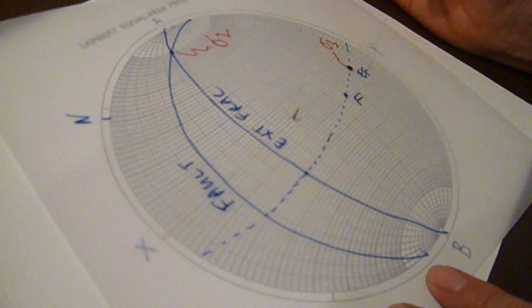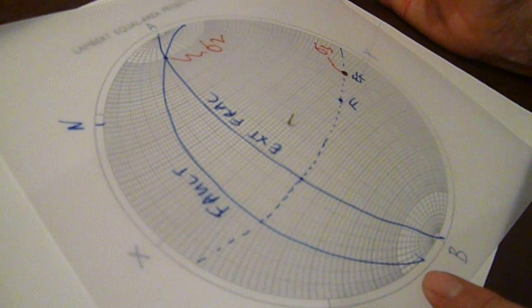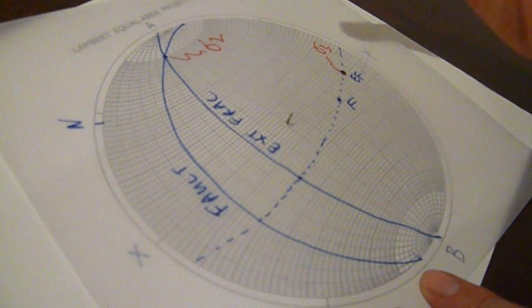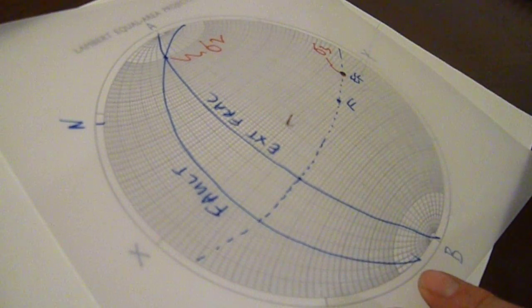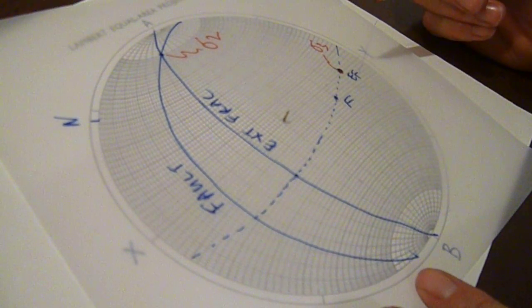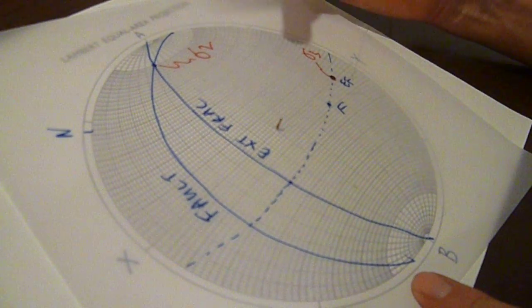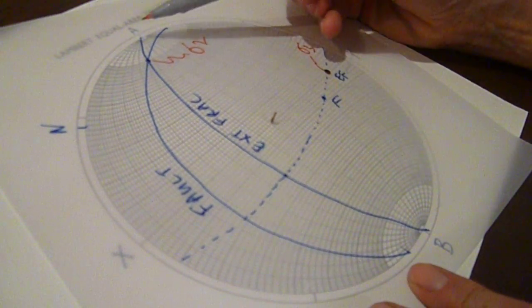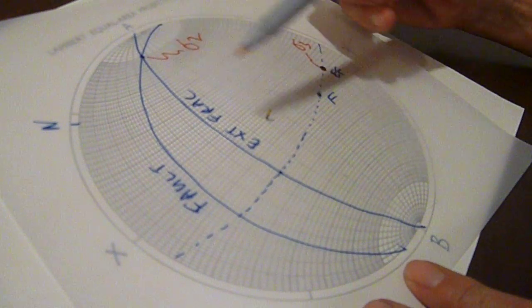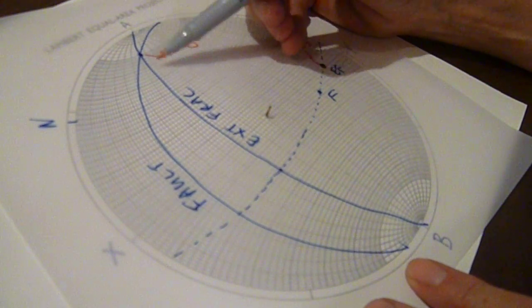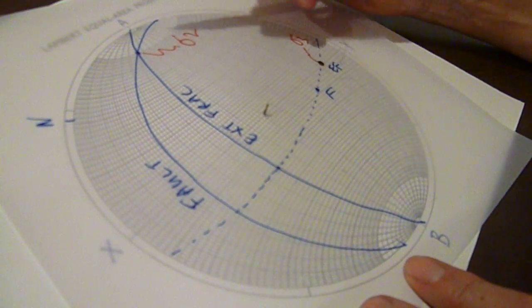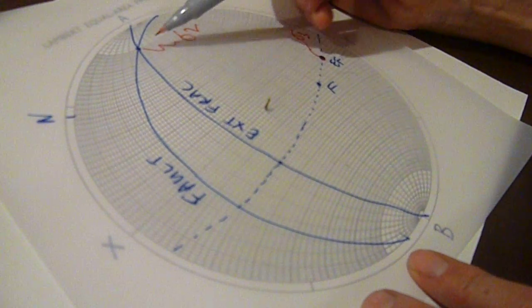Now the only other piece of information you need to know is that sigma 1 also lies in the plane of the extension fracture. Now if you know where sigma 2 is, sigma 1 has to be 90 degrees away from it in the plane of the extension fracture. So if you've got the extension fracture lined up on a great circle, you can just count 90 degrees away from sigma 2.